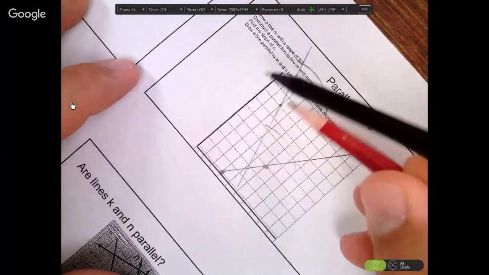Use some terminology that we've learned so far. Why is copying this angle right here going to give me parallel lines? They'll be corresponding, because of corresponding angles. I'm creating corresponding angles here.